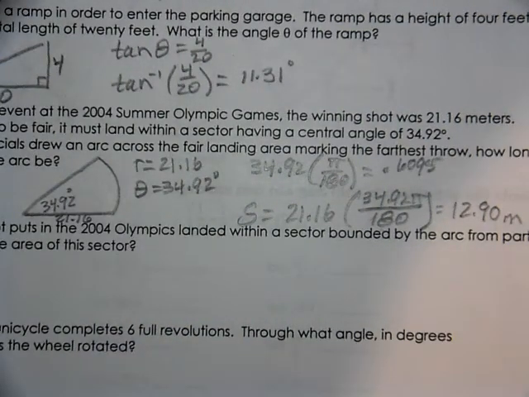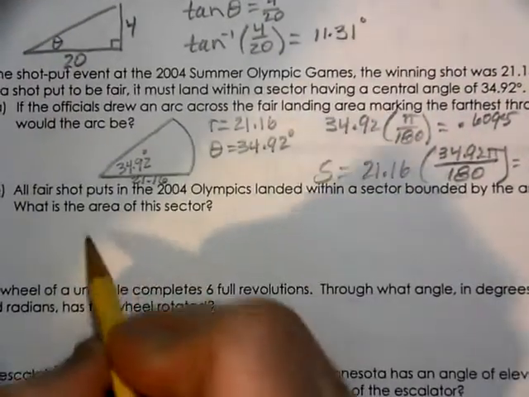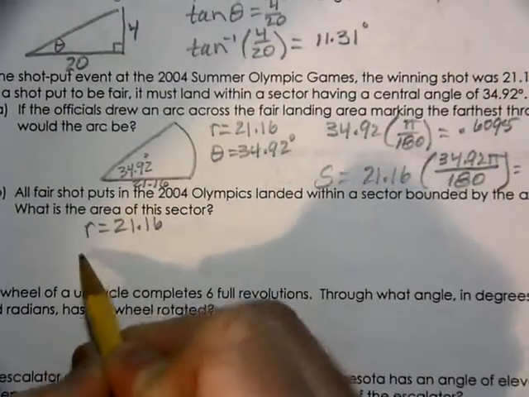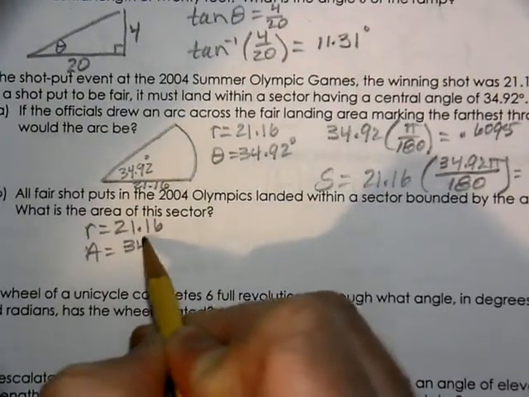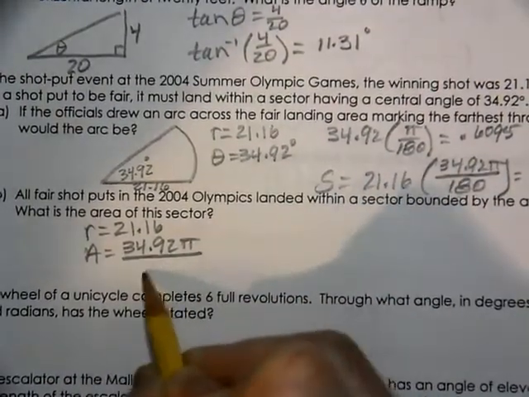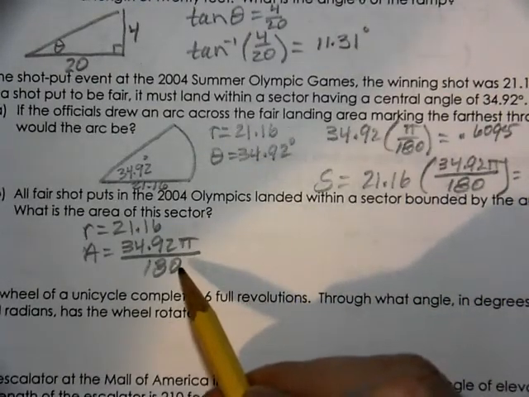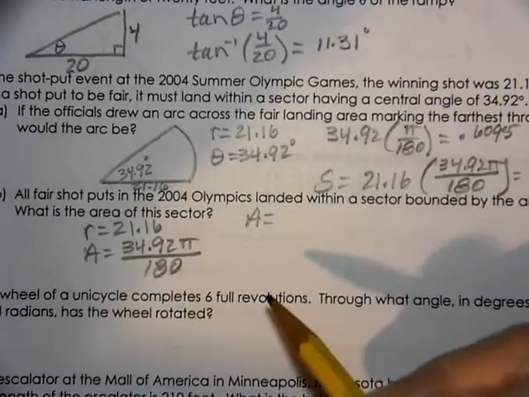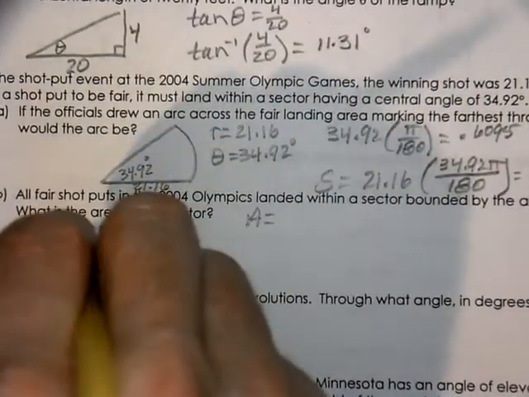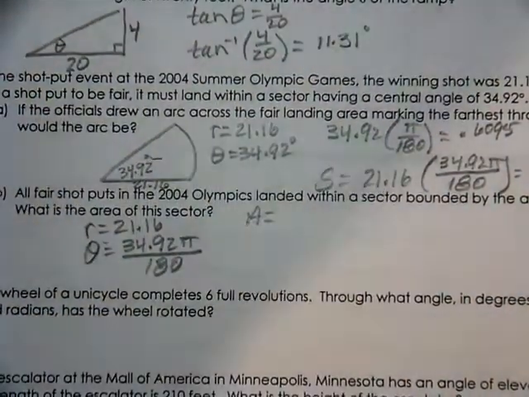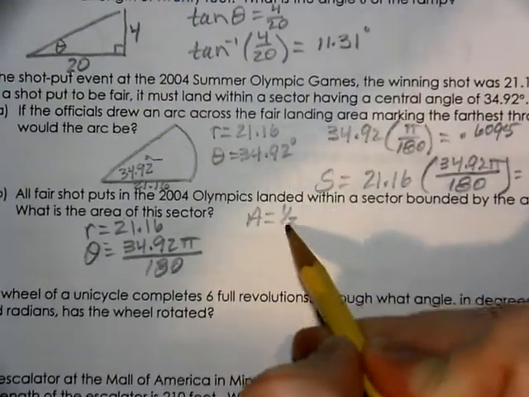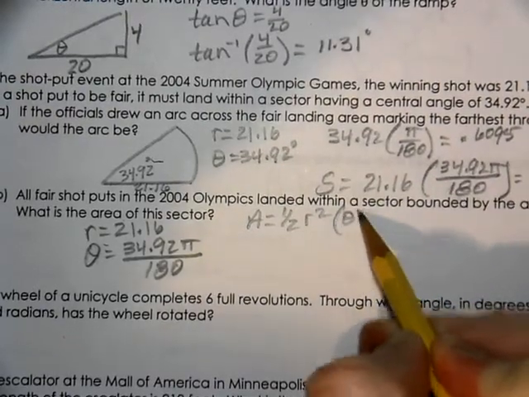If the fair shot put in the 2004 Olympics landed in the sector bounded by the arc, what is the area of the sector? Well, we know the radius is still 21.16, and the angle is going to be 34.92 pi over 180. That's the exact answer. That's why I keep using that rather than using some rounded number like 0.6095. The area, that's the angle. Let's call that theta, not A. It could be complicated, so we'll do theta. A equals half r squared times theta.